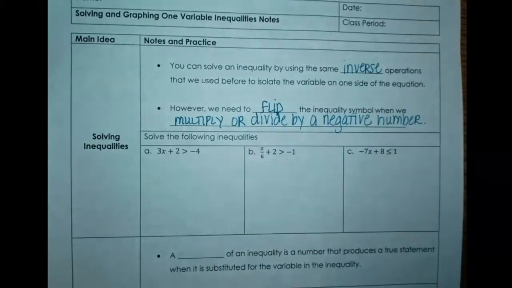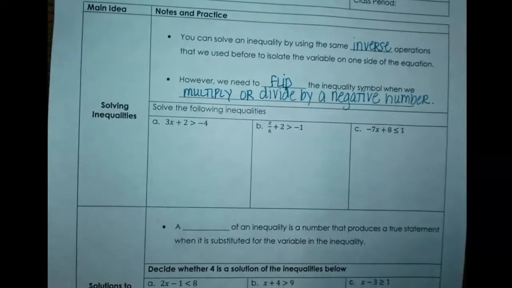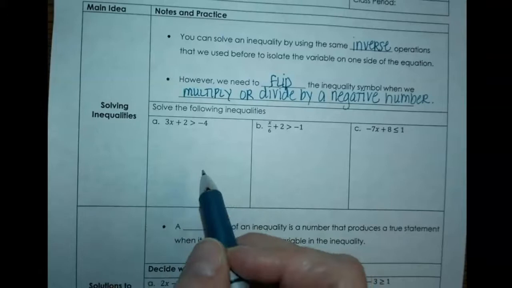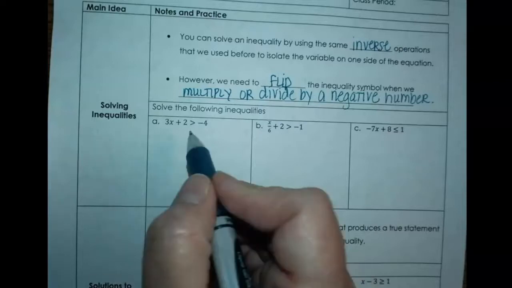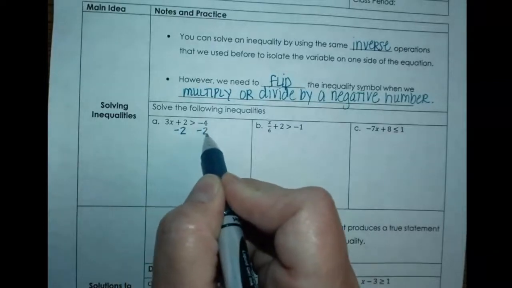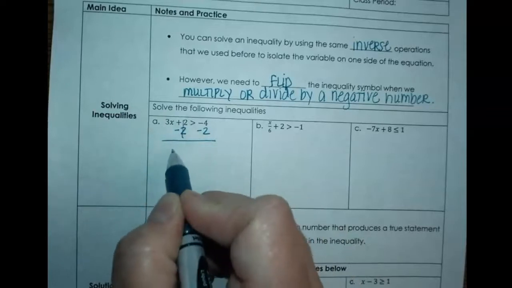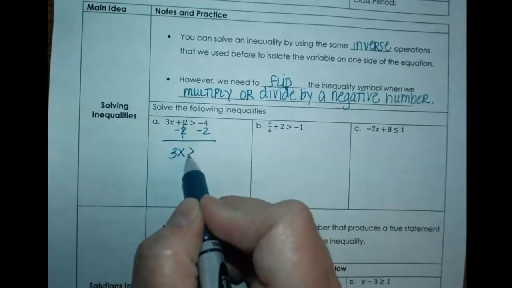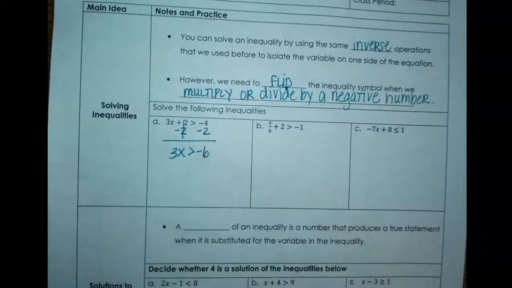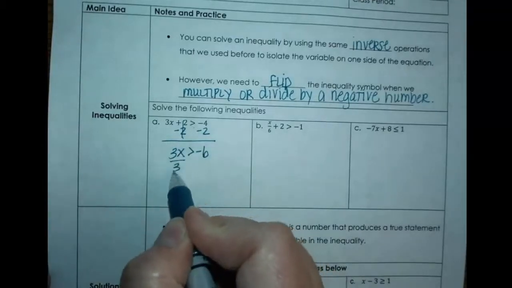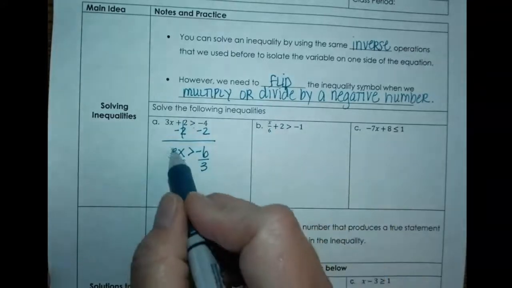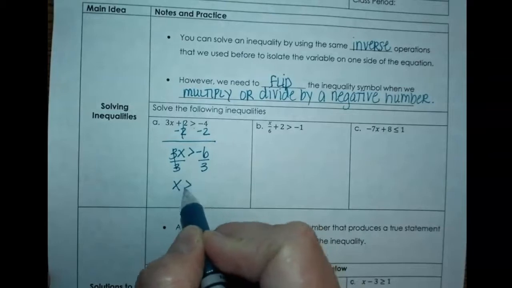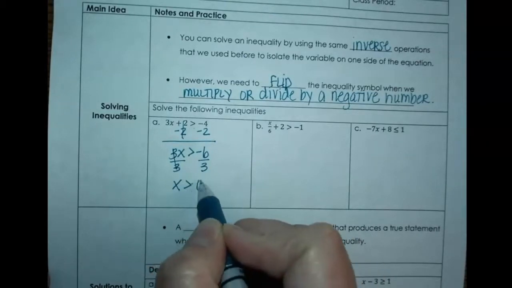All right, so let's try this so you kind of get an idea of what I'm talking about. So we want to solve for x. We're going to use the same rules. If that was an equal sign, it wouldn't make any difference. So you always add or subtract first. So I'm going to subtract 2 from both sides, and I end up with 3x is greater than -6. Now to get the x alone, you're going to divide both sides by 3. 3 is a positive number, so we don't have to worry about flipping our inequality here. That cancels, and I have x is greater than -2.